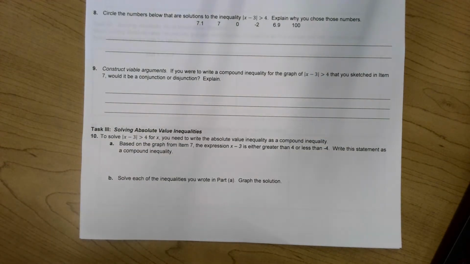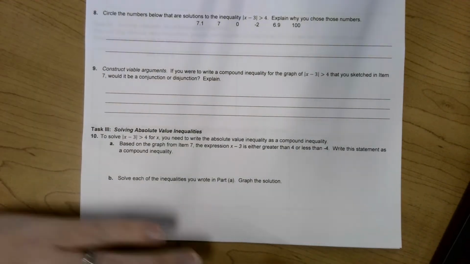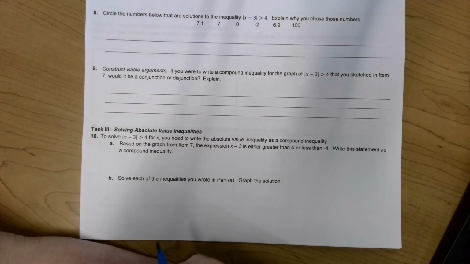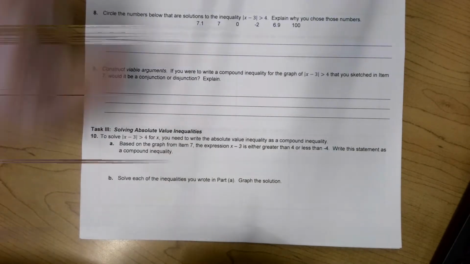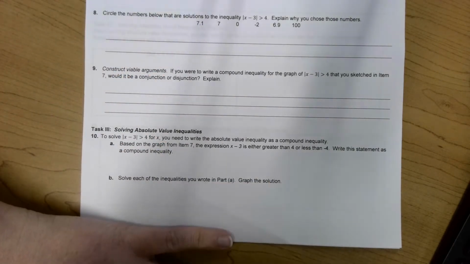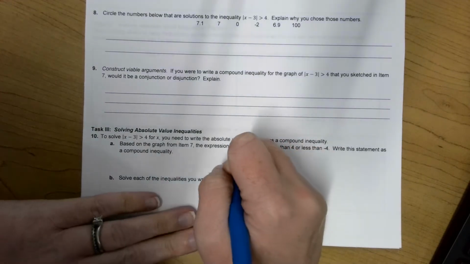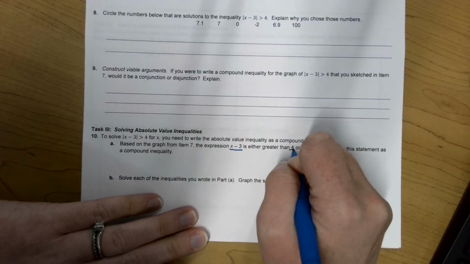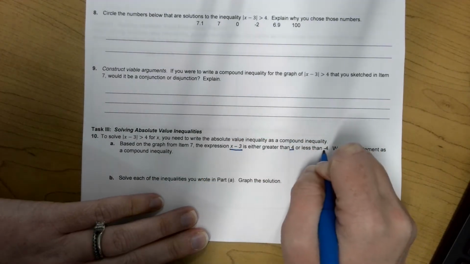So to solve, the absolute value of x minus 3 is greater than 4 for x, you need to write the absolute value inequality as a compound inequality. So based on the graph from item 7, which is further up, way up here, you should have already graphed this on your own. So the expression x minus 3 is either greater than 4 or less than negative 4.